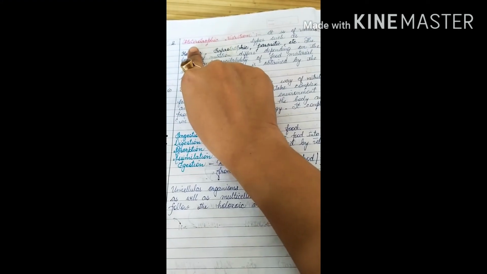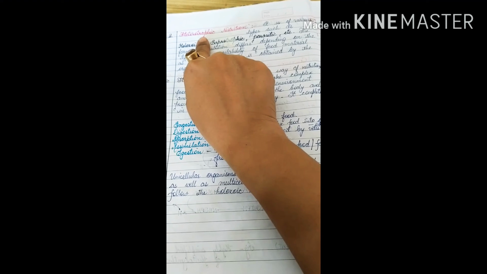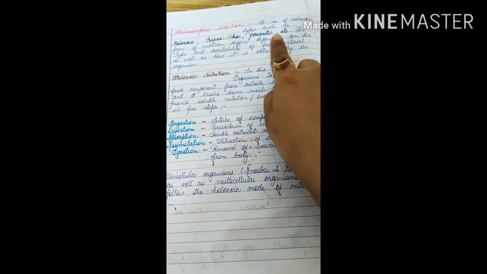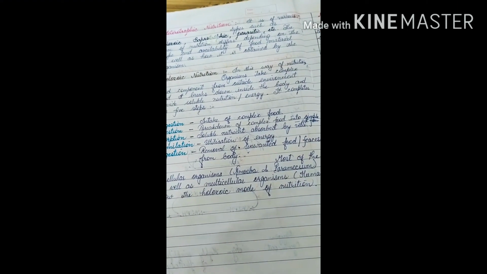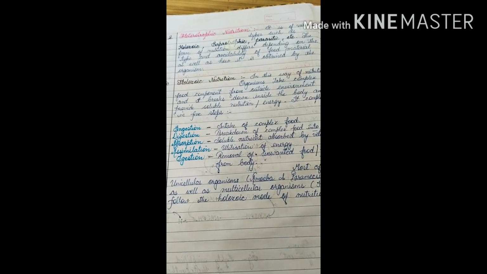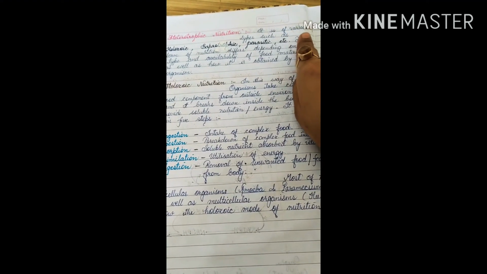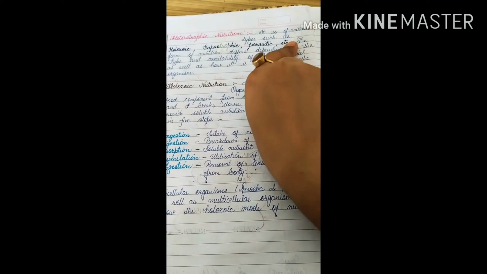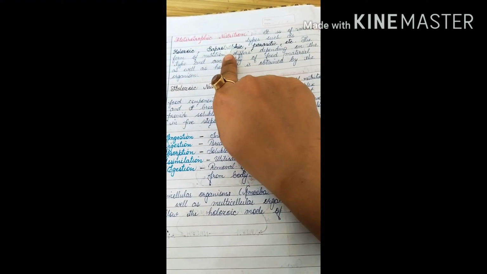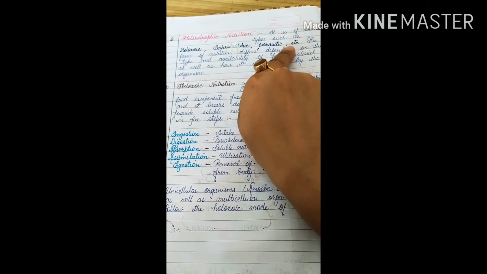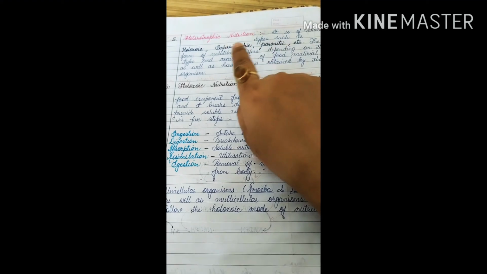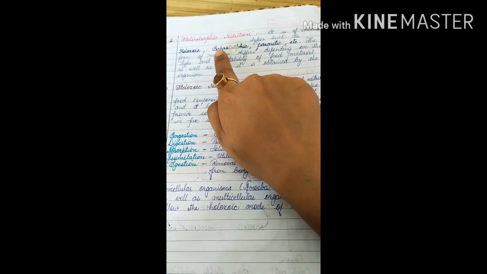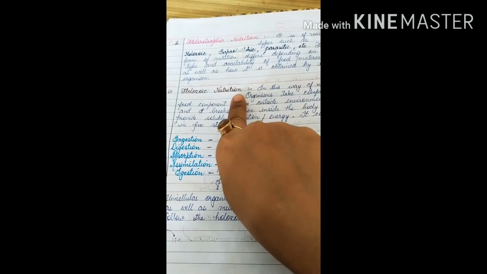Means animals depend on plants and other sources of animals for their food. You know it also. Now, in heterotrophic nutrition, there are various types: holozoic, saprotrophic, parasitic, etc. As you know, holozoic nutrition, you are going to study about it.